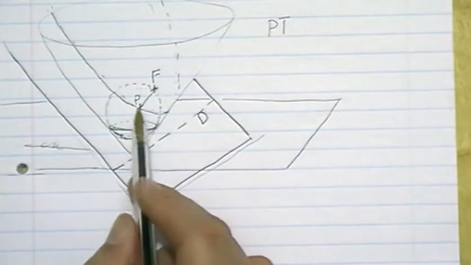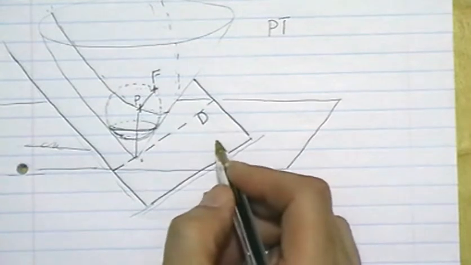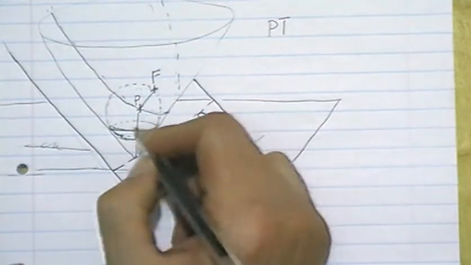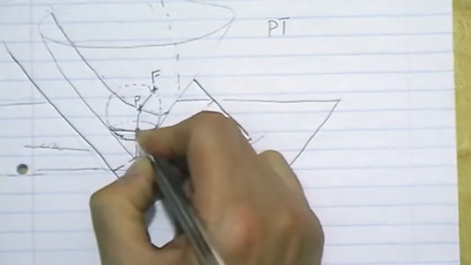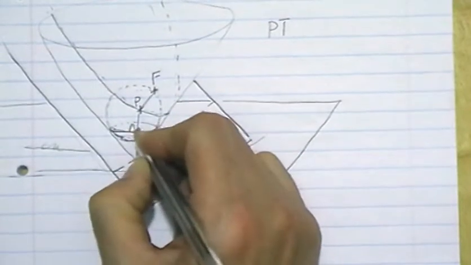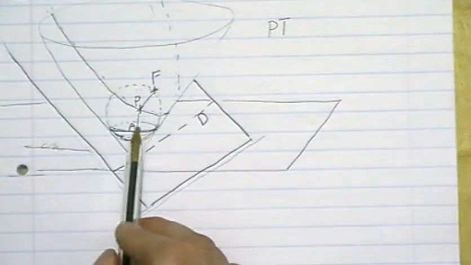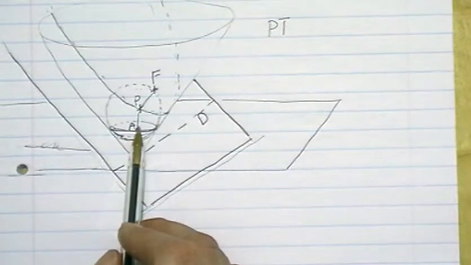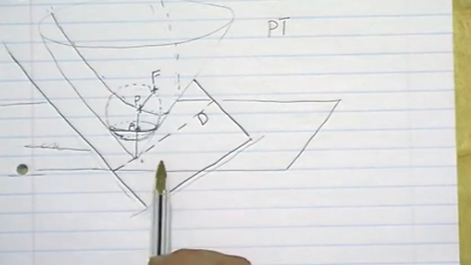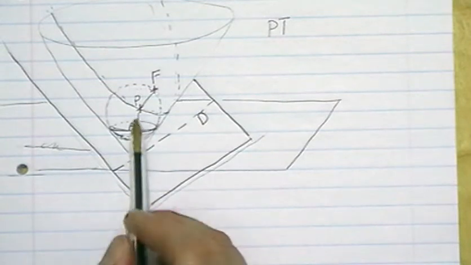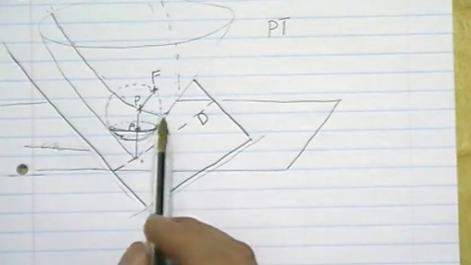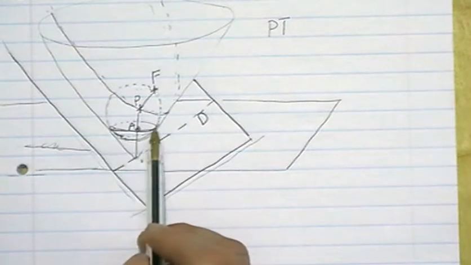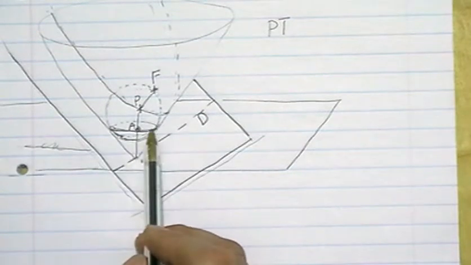If you look at this line, let me call this point A. So from A to P, this line AP also touches the sphere, simply because AP lies on the side of the cone and the sphere touches the cone along this circle.